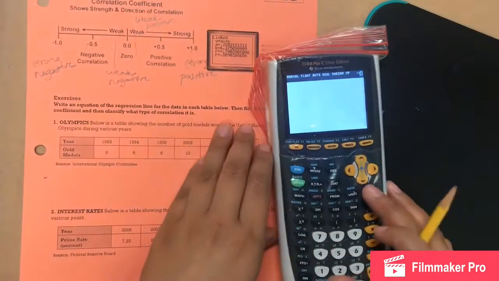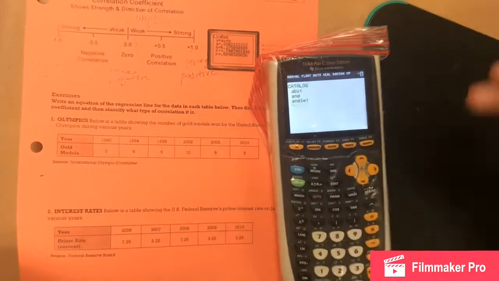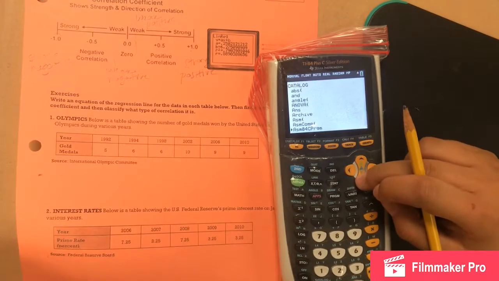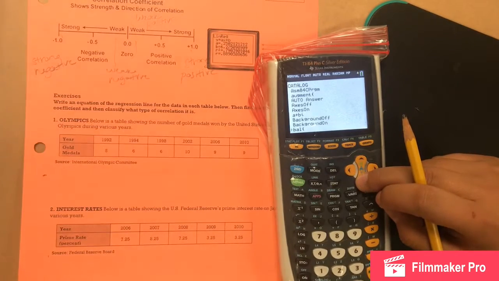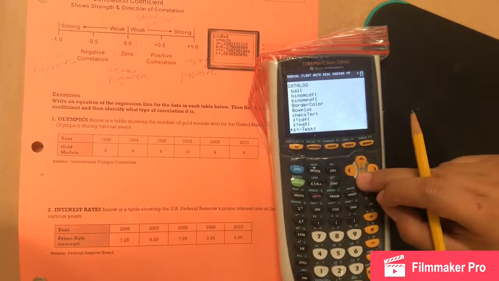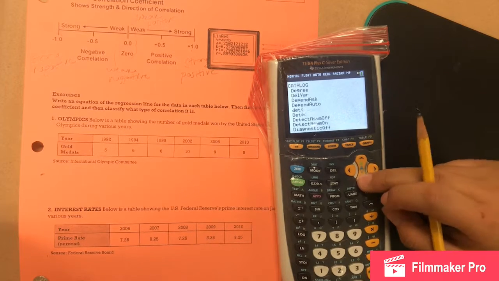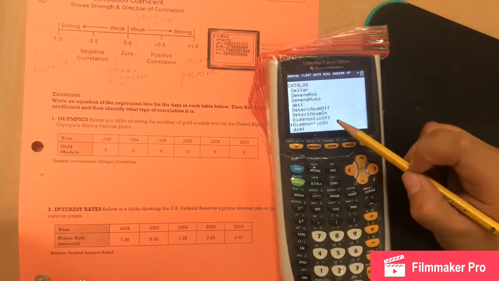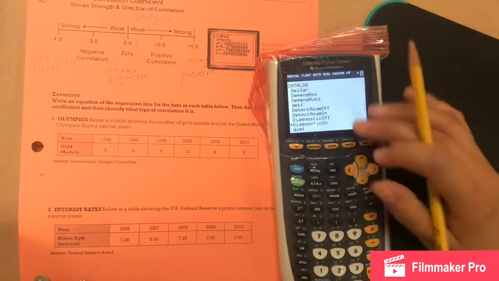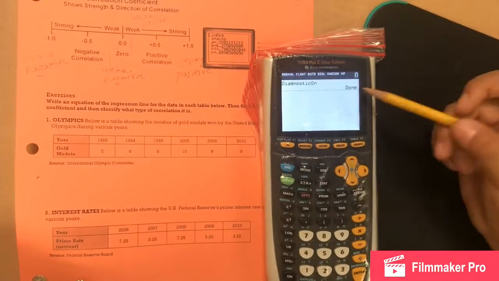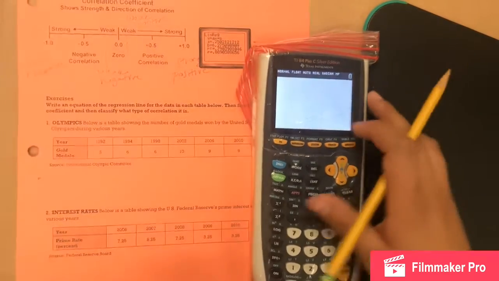The first thing we need to do, though, to find the correlation coefficient is turn on our diagnostic. To do this, we are going to go to second 0, all the way to diagnostic, so that's over to the D's. It doesn't take too long to scroll. We're going to search for diagnostic on. Once you turn this on, it'll be good for the rest of the paper, so you only have to do it once. If you look here, there's diagnostic off and diagnostic on. We want diagnostic on, so we hit enter, and then hit enter again to actually turn it on until it says done. I'm going to show you what that does in a minute.